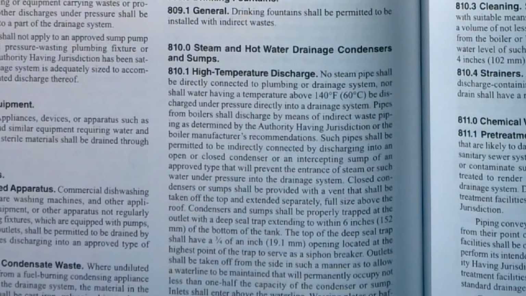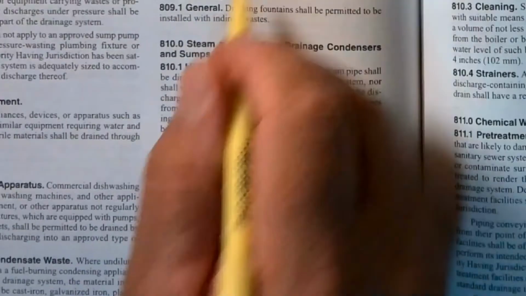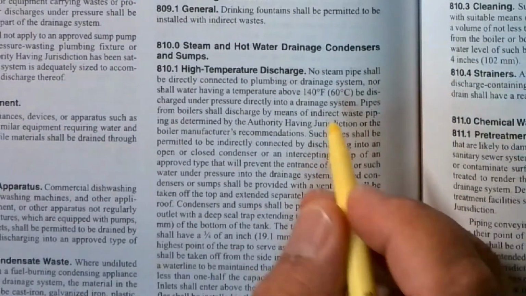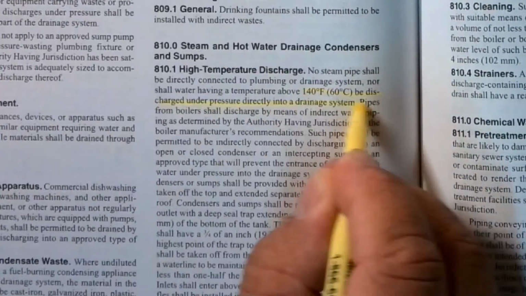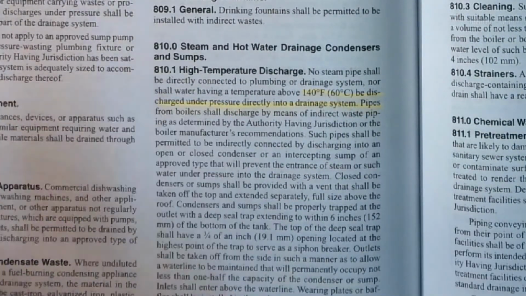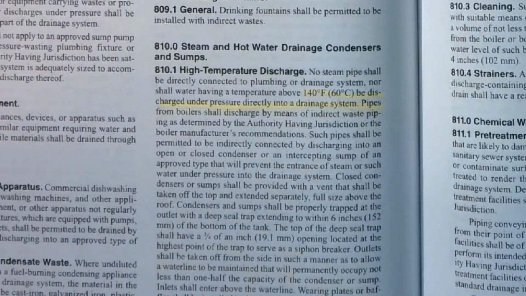No steam pipe shall be directly connected to plumbing or drainage, nor shall water having a temperature above 140 degrees be discharged under pressure directly into a drainage system. The reason for that is if it's ever hotter than that, you're probably going to damage some of the piping. So they want to make sure you don't.